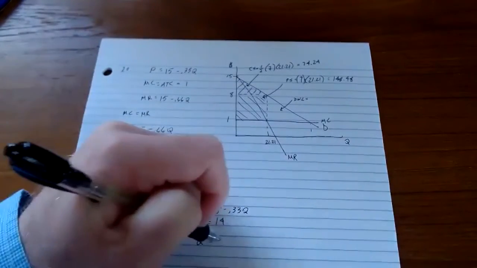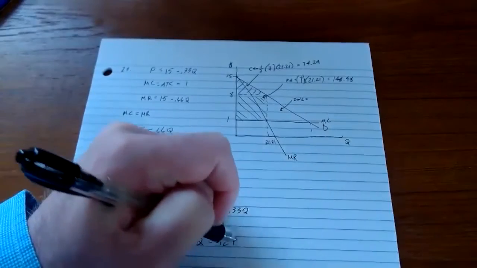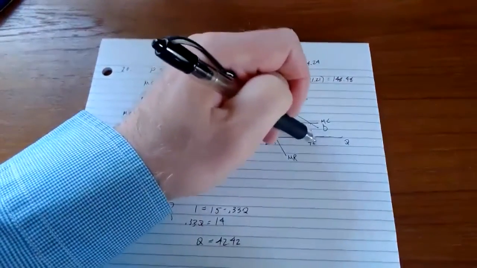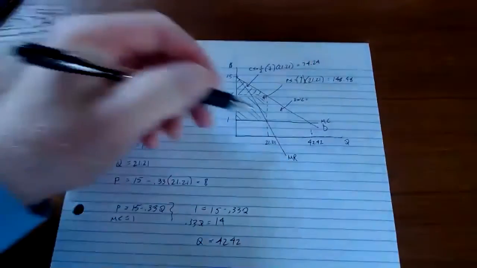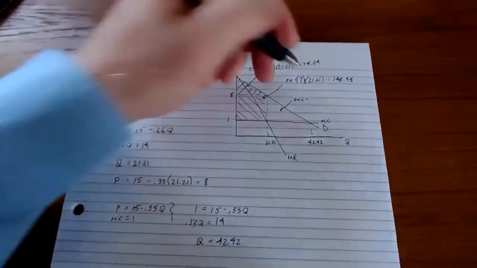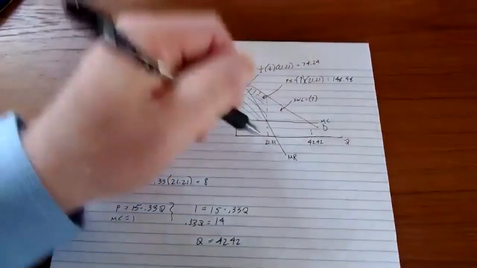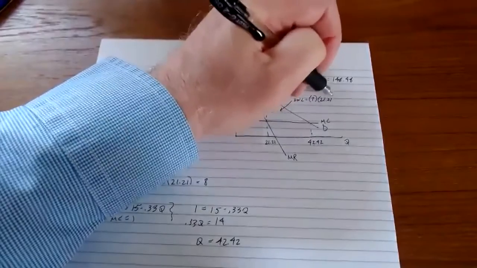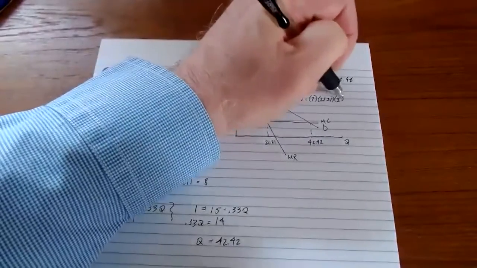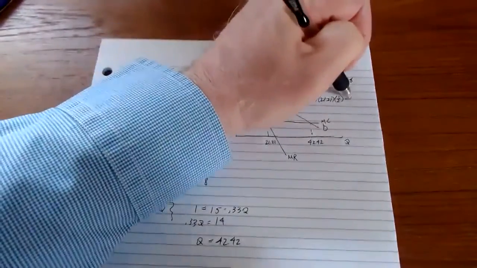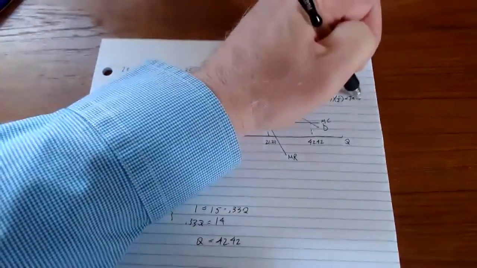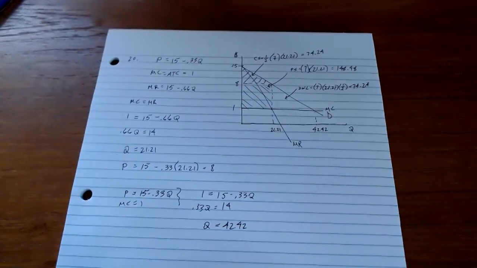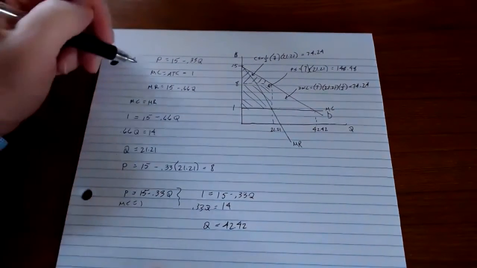Q comes out to be 42.42. That's what this is. And so the deadweight loss is 7 times 21.21, the base, times 1/2, and that is 74.24. Okay, so that's all part A.